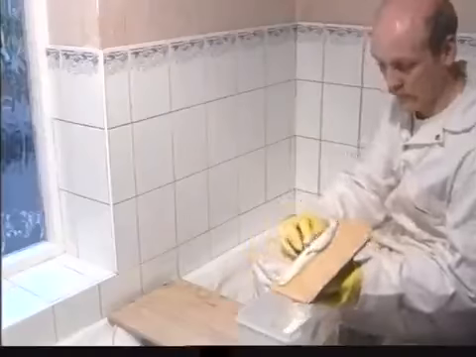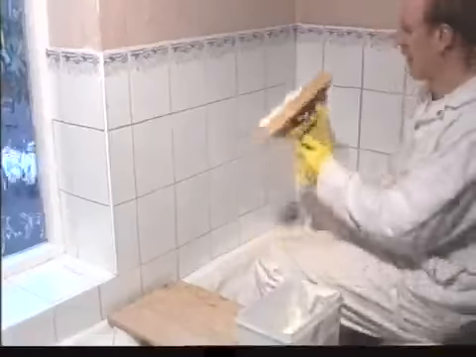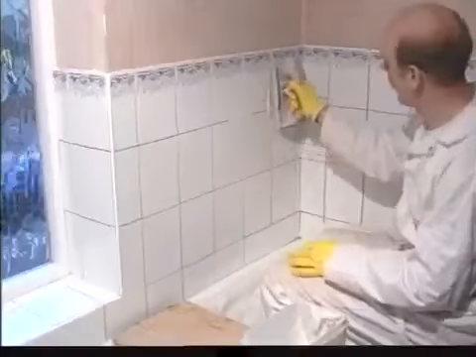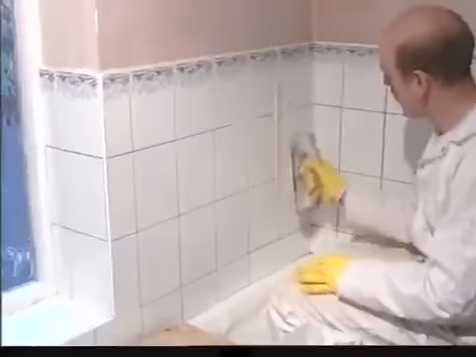Now, it's time to grout. Use a good quality waterproof grout. Mix it as per the maker's instructions. Apply a small quantity of grout to your grout applicator. Fill all of the tile joints.